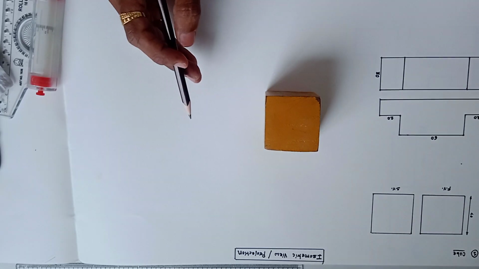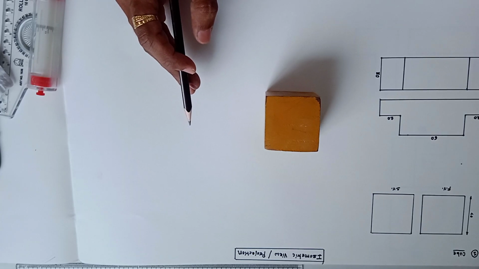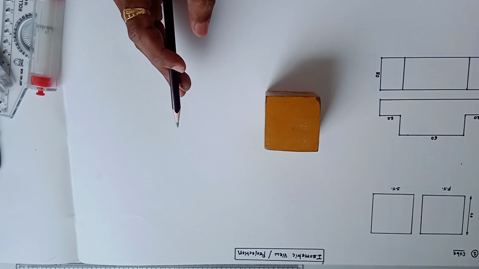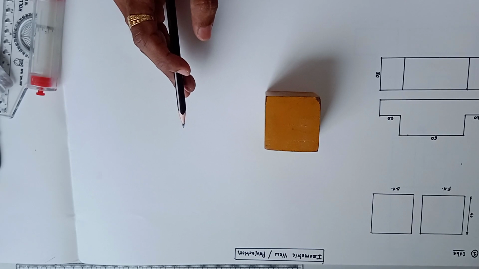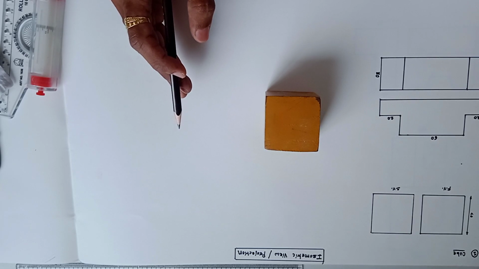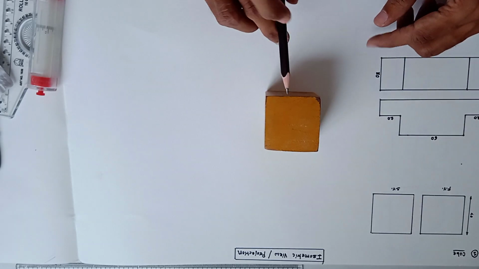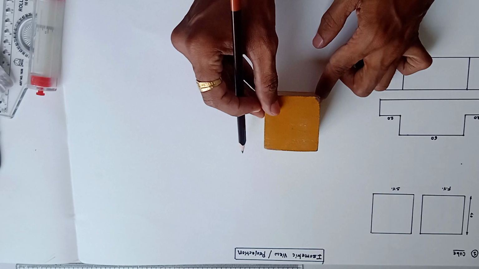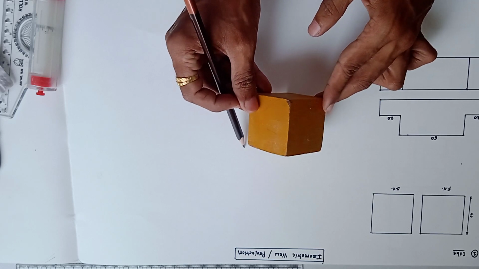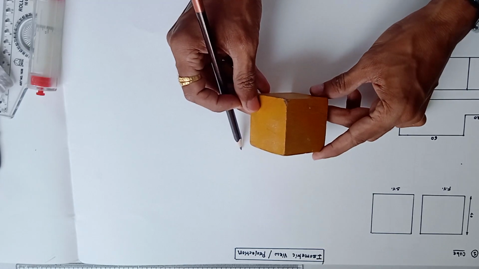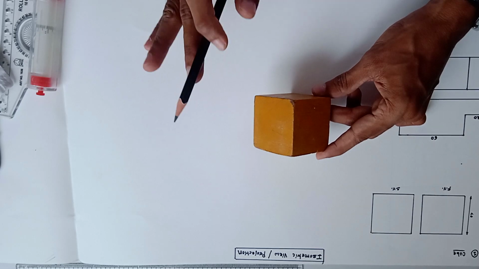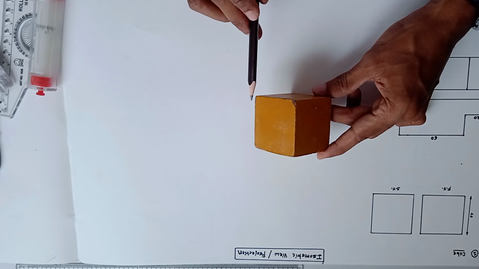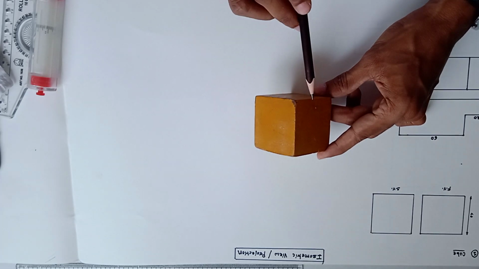In the isometric projection, the basic concept is that all three major axes, or the major planes of an object, must be visible, so that the object will look three-dimensional. If you want to make this object look three-dimensional, I have to just rotate this object in this direction. In this condition, all three major axes are visible. This is the x-axis, this is the y-axis, and this is the z-axis.